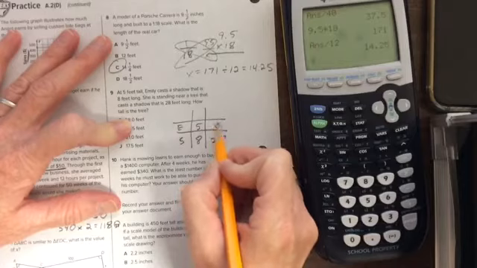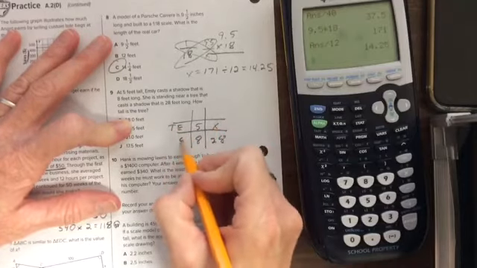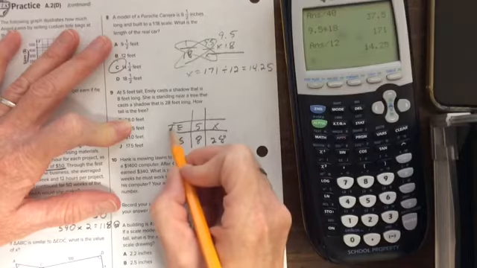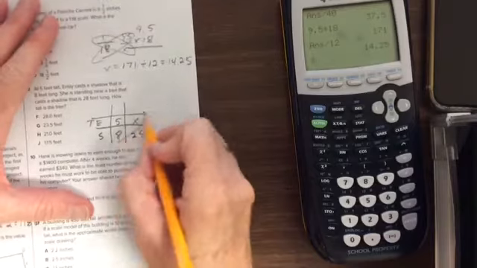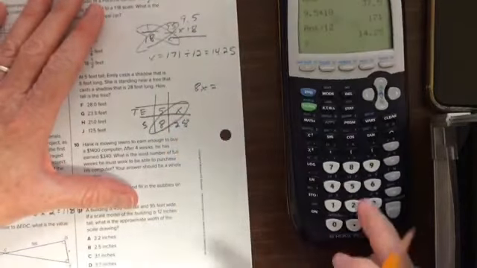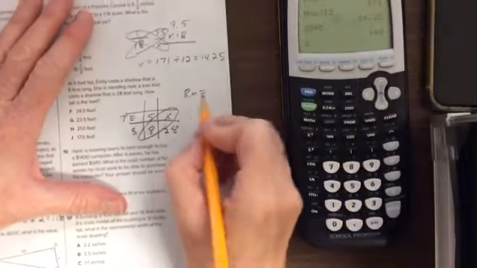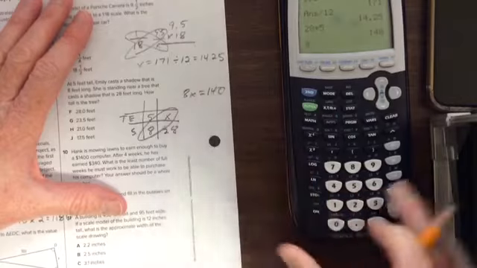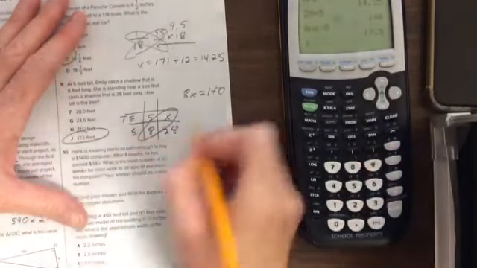How tall is the tree? So this is the height of Emily and the tree, and this is the shadow. So let's see if we can do this. So 8x equals 28 times 5. 140 divided by 8. 17.5. Okay.